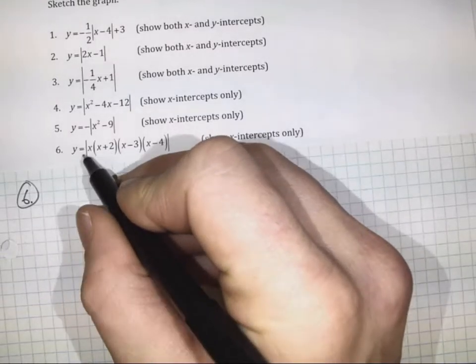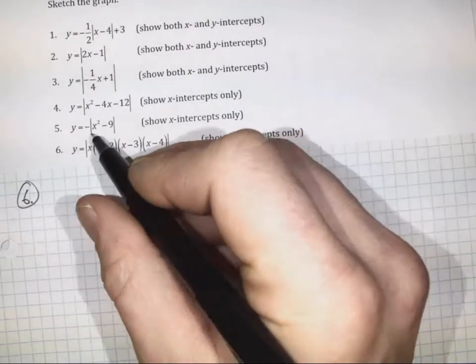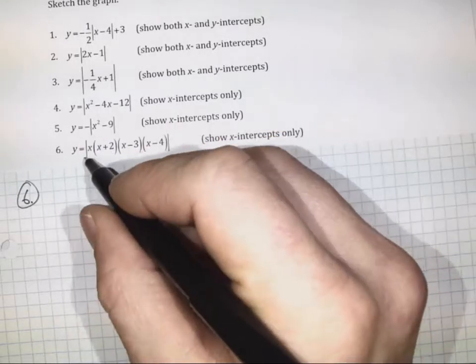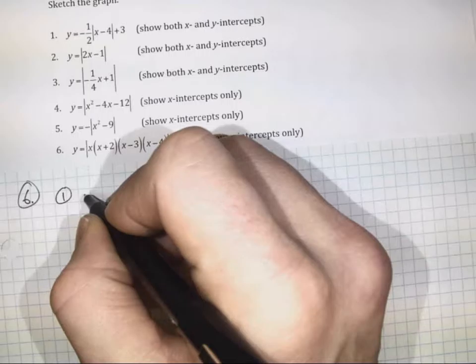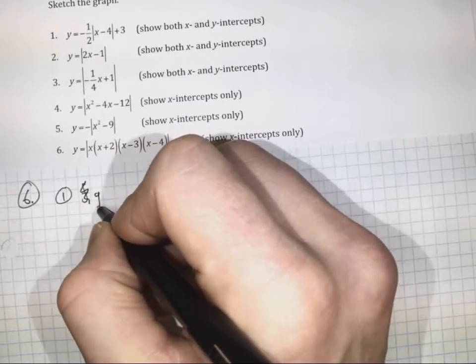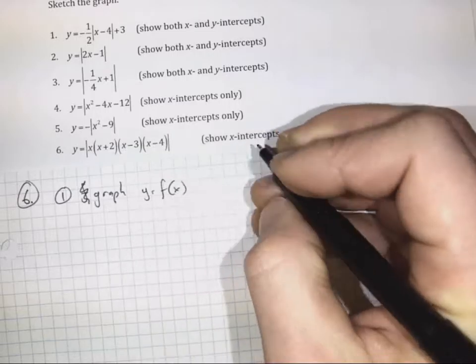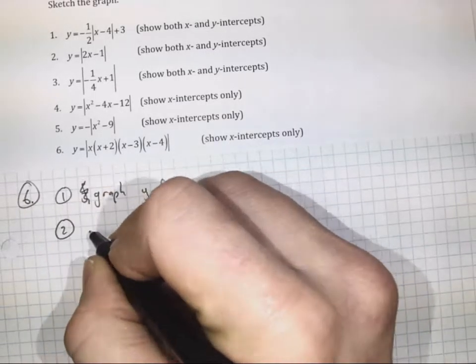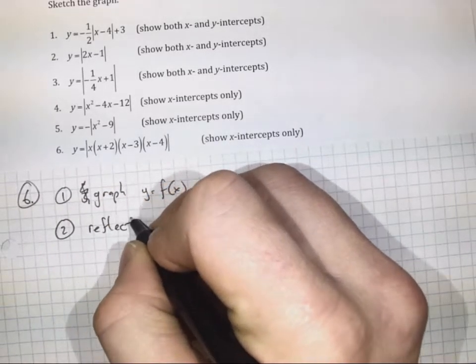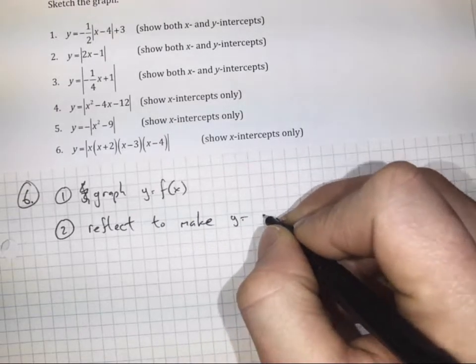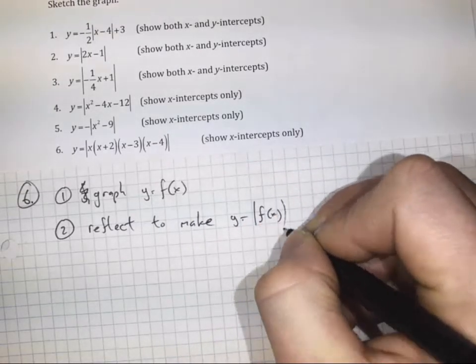So looks like this is another method B situation where we have these absolute value symbols and everything on the inside. So we're going to graph y equals f of x first, and then step 2 is we'll reflect to make y equals the absolute value of f of x.